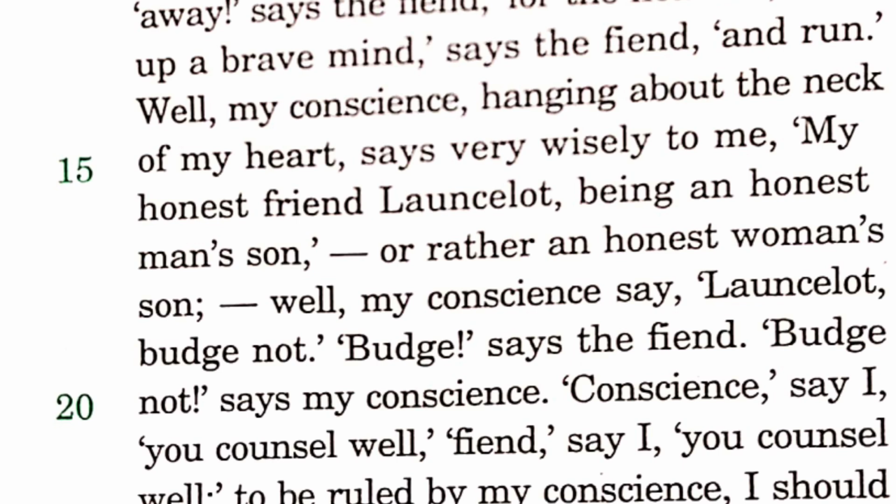So basically saying the honest man, or it could be an honest woman, because kind of indicating that the father cheated on his wife, that is his mother. So that's why he's correcting himself, saying that the son of an honest woman, an honest woman's son. So basically the devil and the conscience giving totally different opinions to Launcelot Gobbo.